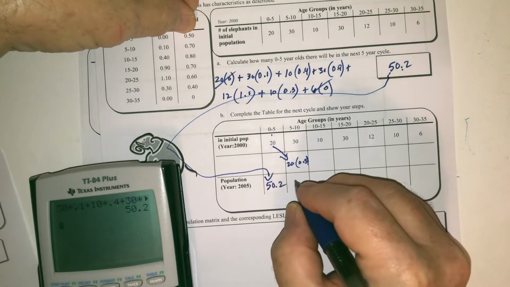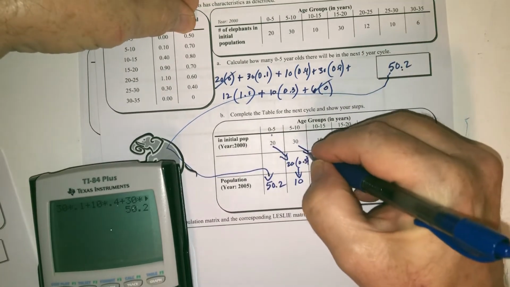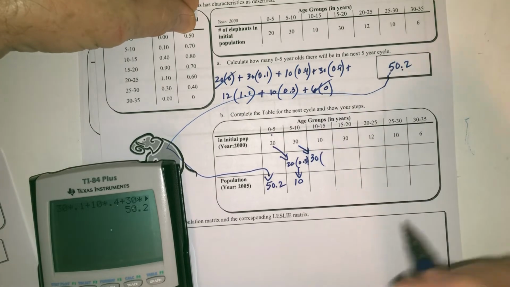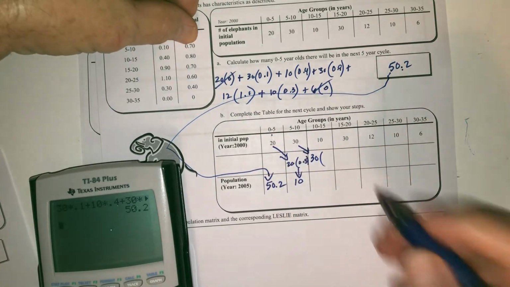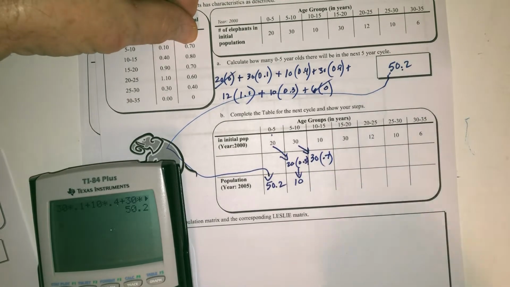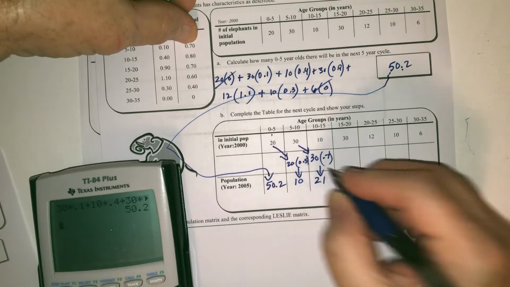And of course, half of 20 is 10, so that's what goes here. Then we would take 30 and multiply it times the survival rate for the 5 to 10 year olds. Well, that's 0.7. That'd be 21, so that would be 21.